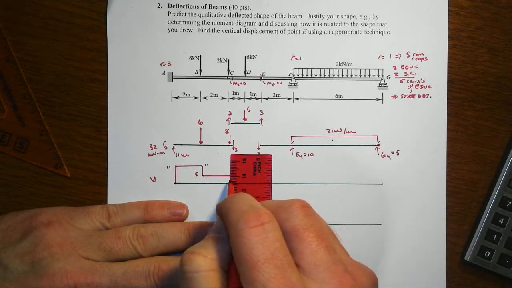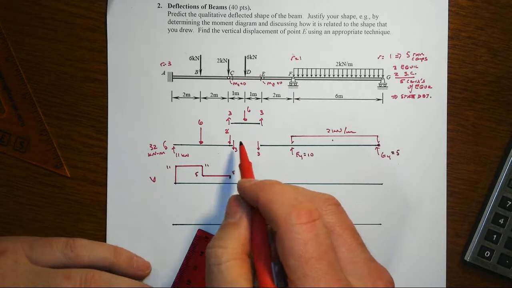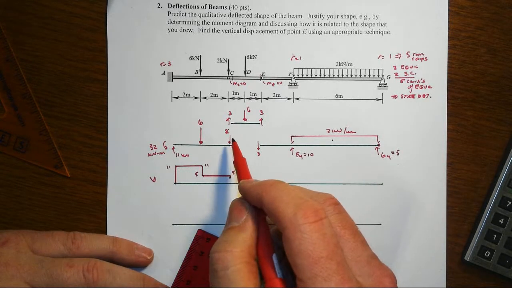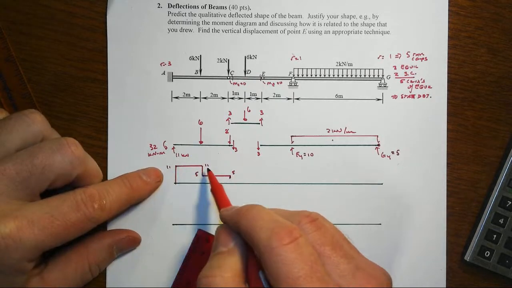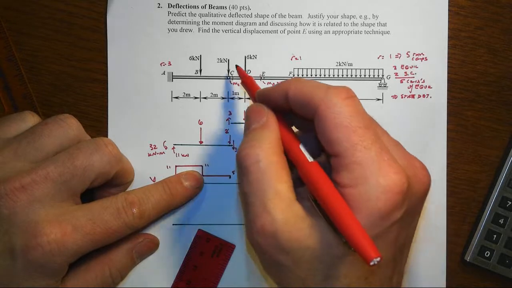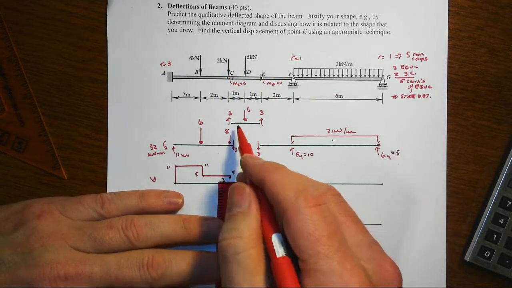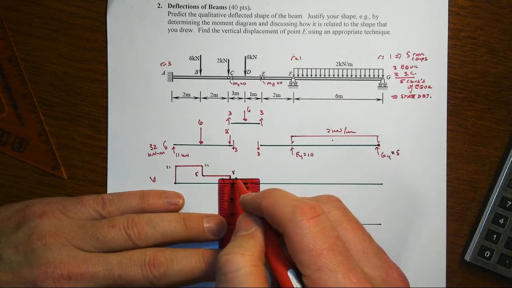I'm using millimeters as my scale. That's a net of, let's see, I went over 11, down 6, came over, and we're at 5. Wait a minute, how does this work? I go down by 2, so that's at 3. Oh, that matches the positive shear that I showed there.